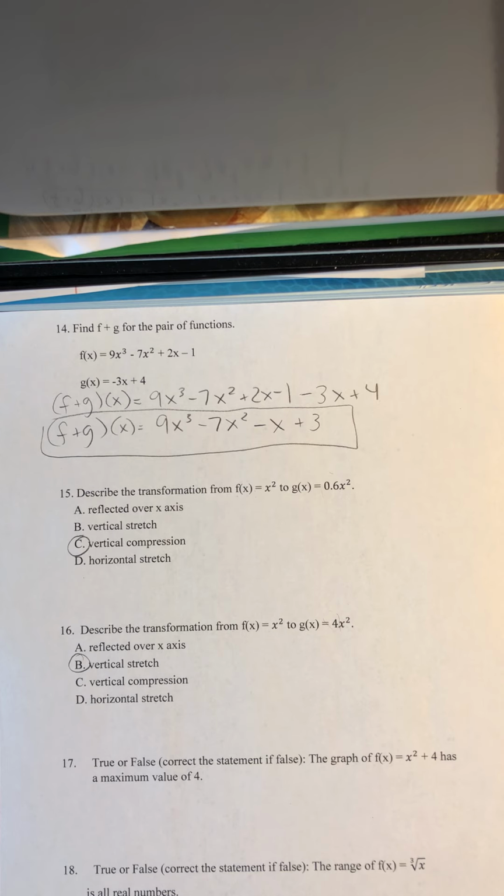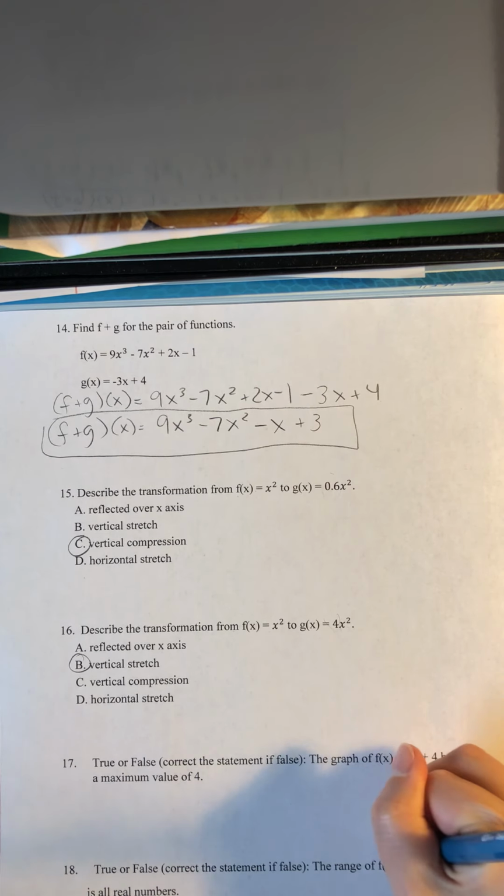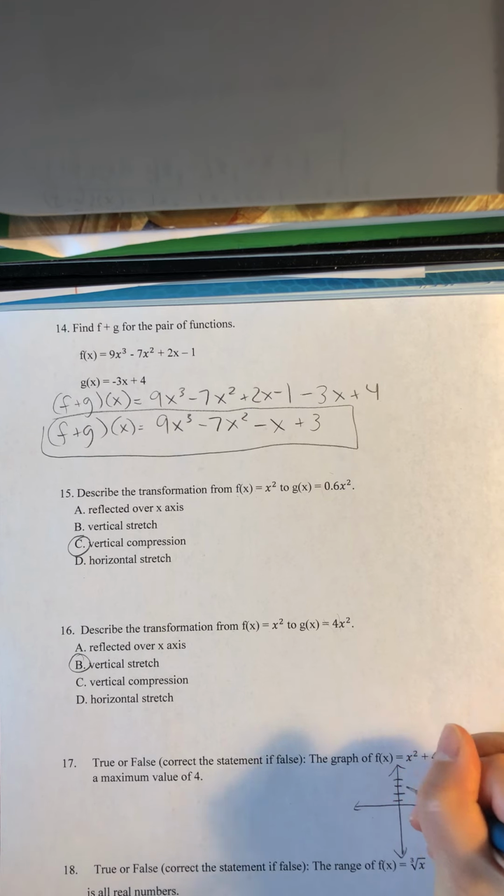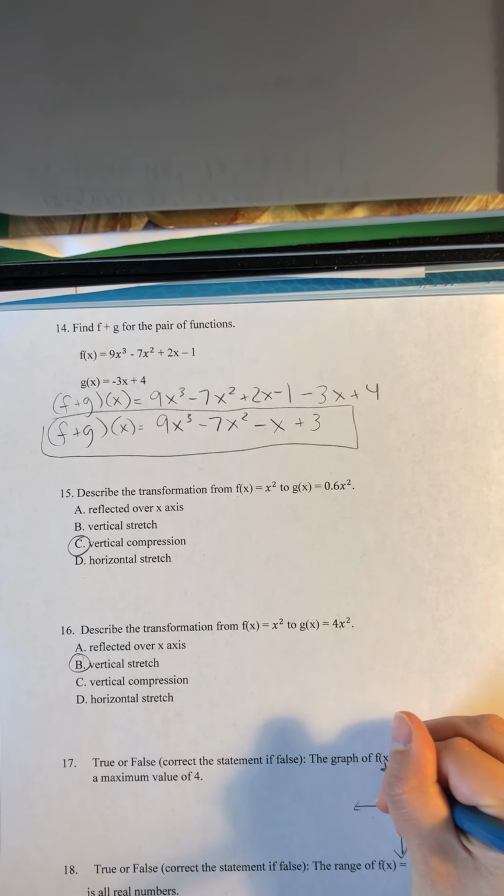Okay, next, true or false? The graph of f(x) equals x squared plus 4 has a maximum value of 4. So this is a parabola, and this has moved up 4 units. Sometimes it's helpful to just quickly sketch it out. 1, 2, 3, 4, up 4 units, so it's a parabola like this.